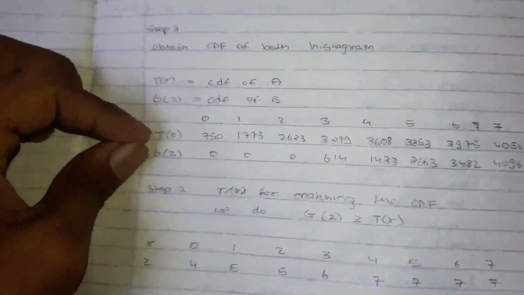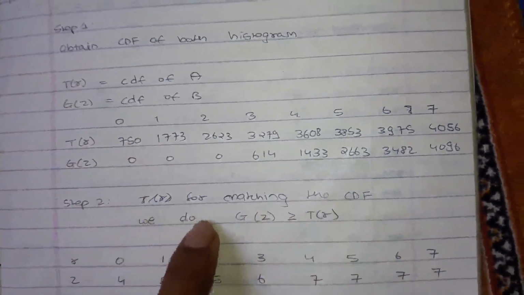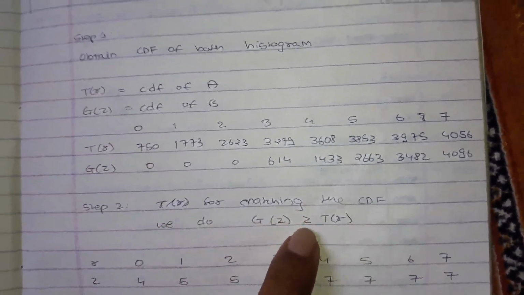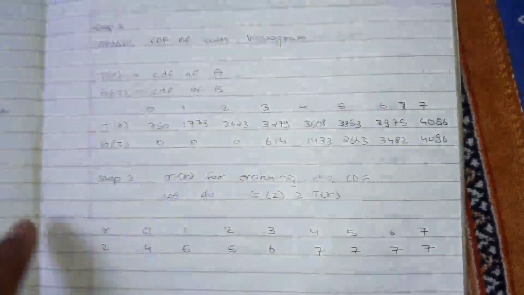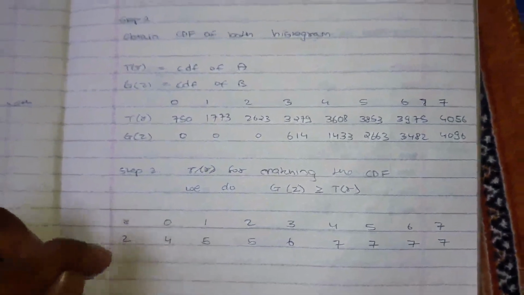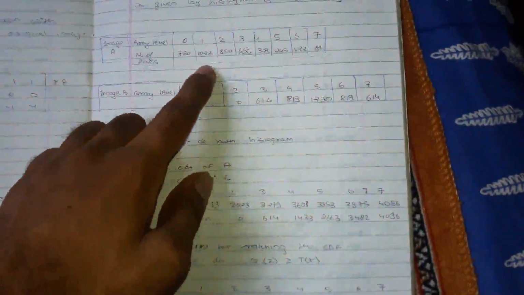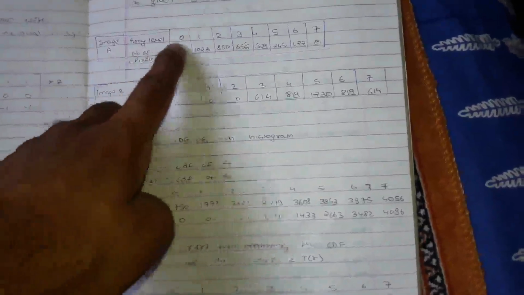Next thing that you have to do is match the CDF. What we do is G of Z should be greater than or equal to T of R. Let me explain this. So now we have this table, and from this table we are going to make this table. What is this table? This is just R and Z. What is R and Z? R are the gray levels for image A. Hence you can see I have written here T of R. So T of R is just CDF of image A, where R is the gray levels of image A.